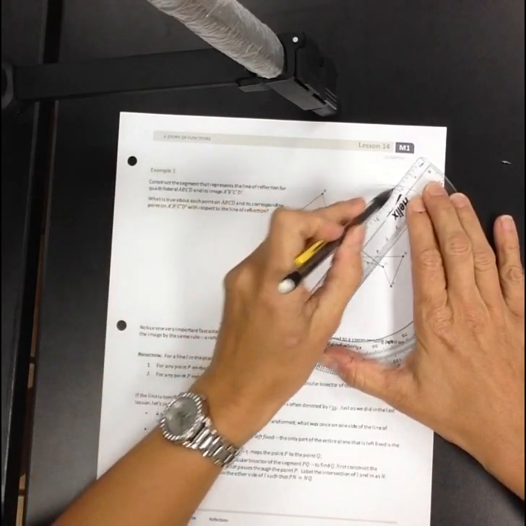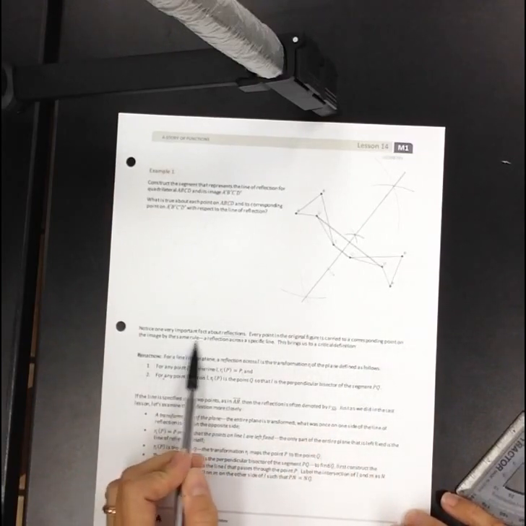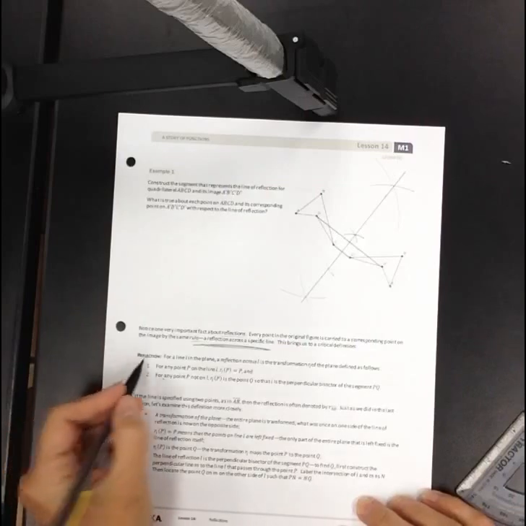Yep, there we go. Notice one very important fact about reflections. Every point in the original figure is carried to a corresponding point on the image by the same rule, a reflection across a specific line. This brings us to a critical definition.